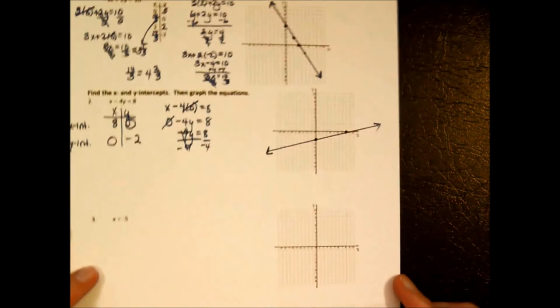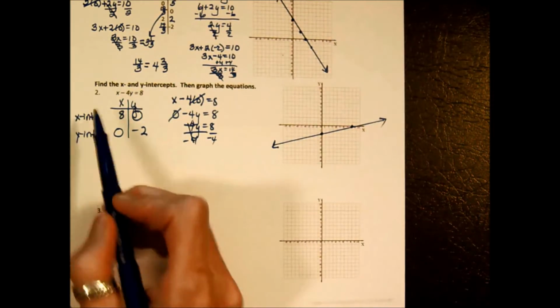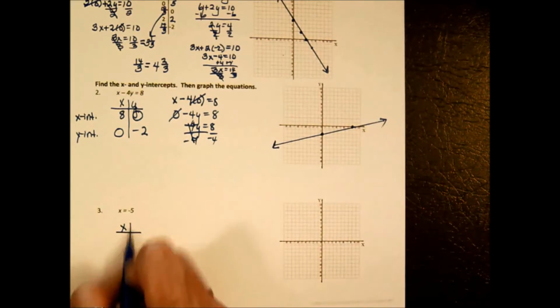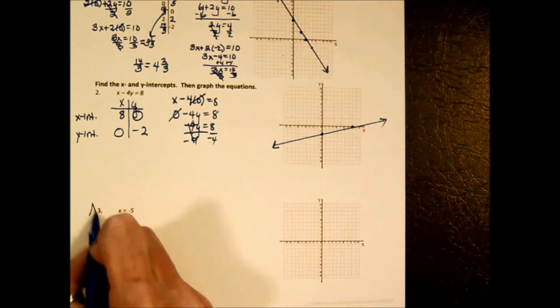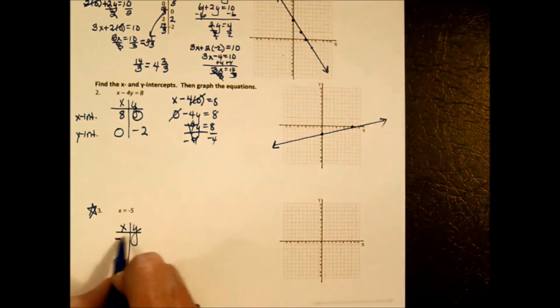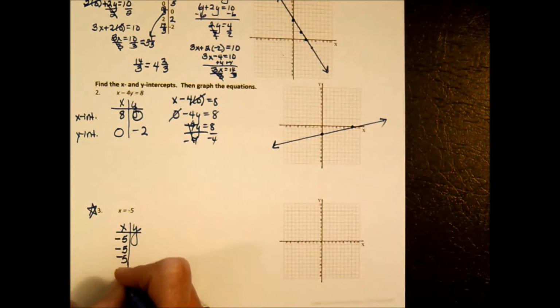Okay, let's look at question number 3. This falls under the same category as using the X and Y intercepts. So I'm going to start my XY table. However, this one is a little bit different because it's telling you that X has to be -5. Nothing else is allowed. So I'm not allowed to put that 0 in to find the y-intercept, which tells me there must not be a y-intercept.